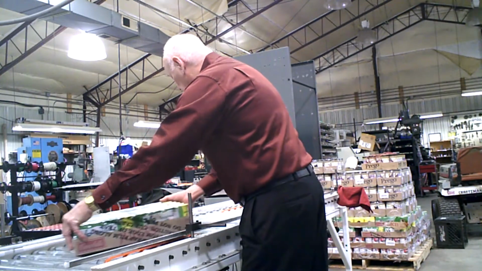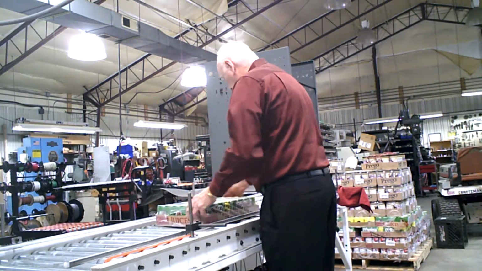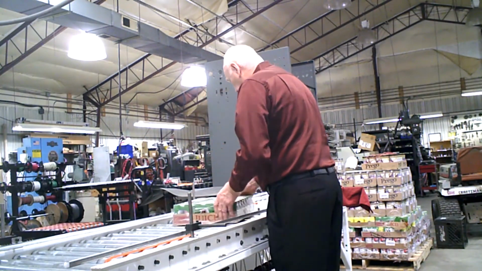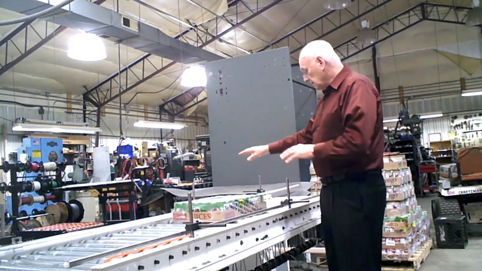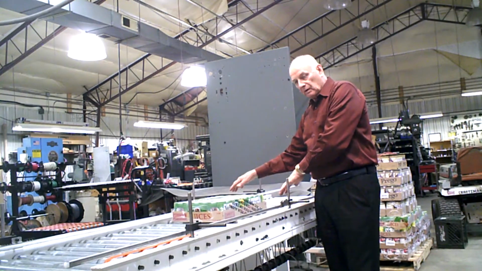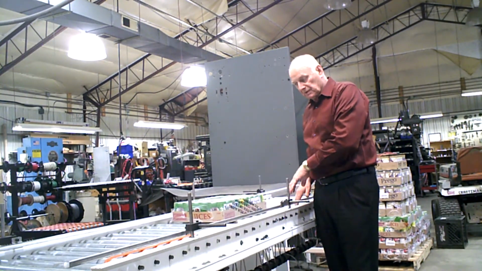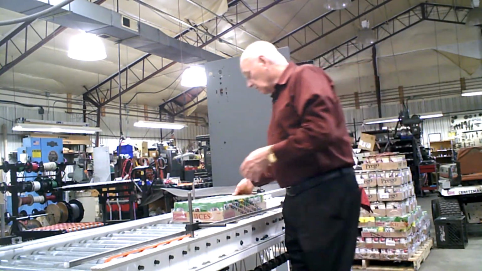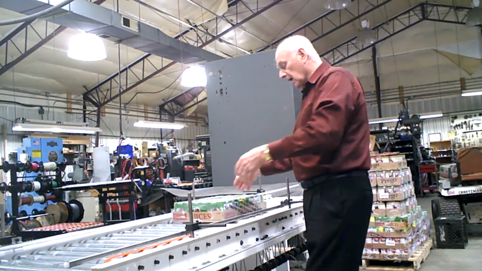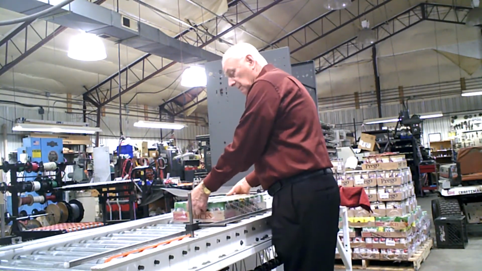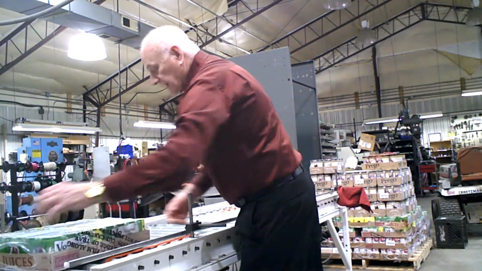After that, the tray comes down here. It's rotated in the opposite direction by a section of conveyor where this side is running faster than this side. And then after that, we have another knife that slits in the opposite diagonal. So that's the concept.